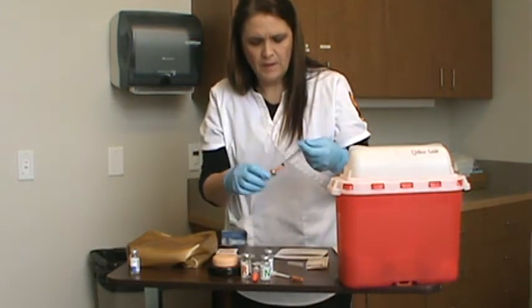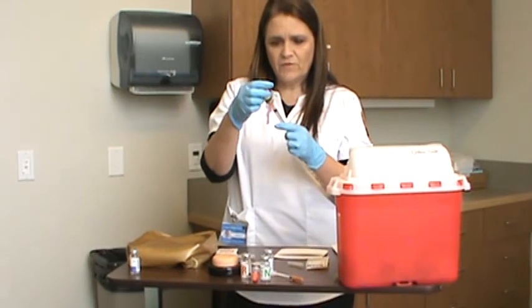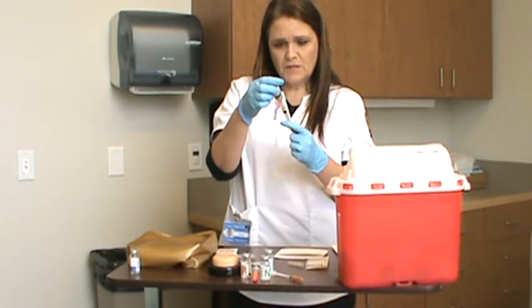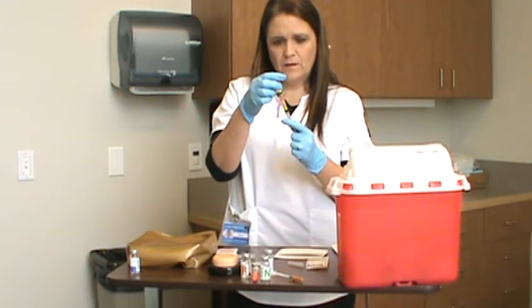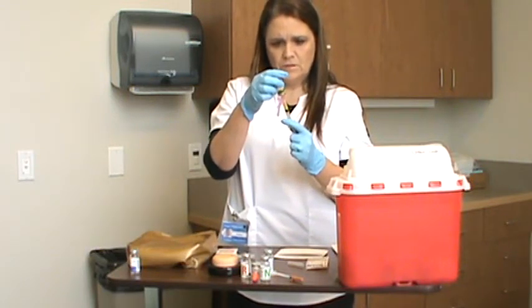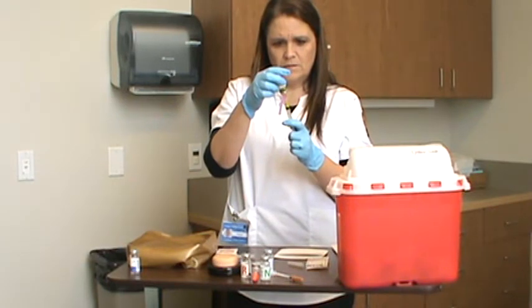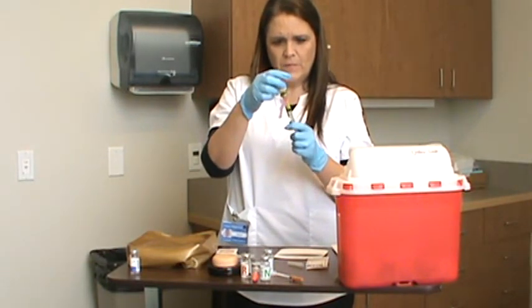Also with my IM injections, that I failed to mention when I gave my first one, when you give the injection, you want to make sure that you draw back a little bit so that there's no blood in your syringe, so that you know that you were in the right spot.